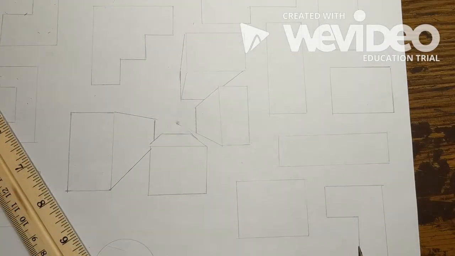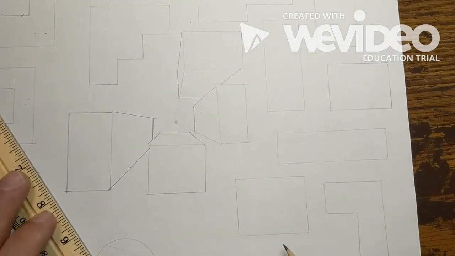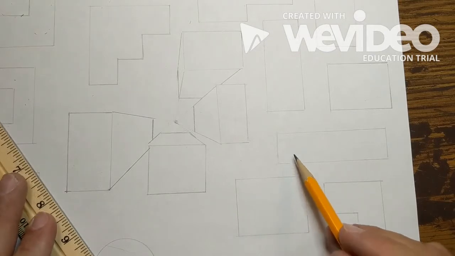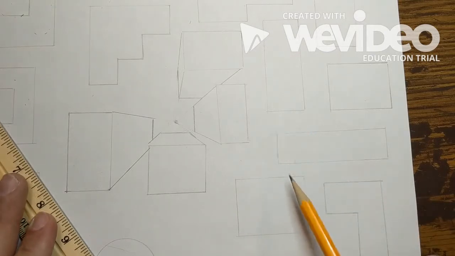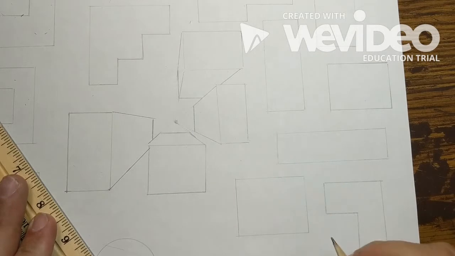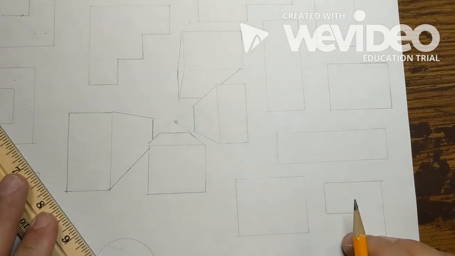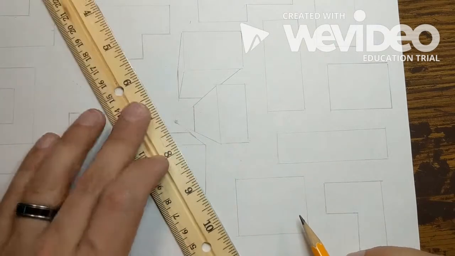All right, in this video, I'm going to show you how to draw buildings behind buildings. So these shapes that are farther away from the vanishing point are going to be drawn a little bit differently than the ones that are closer to the vanishing point. So we'll start with this rectangle right here.